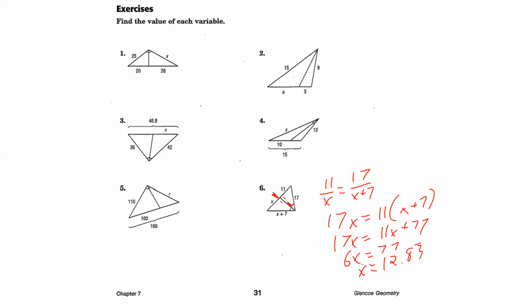All right, on 3, we need to set up the ratios. We have the two sides from the angle, right? So I'm going to split those. One goes on top, one goes on bottom, right? But then, what am I saying it equals? Like I said, it equals these two pieces over here. Well, what are those two pieces? The n is on the same side as the 42, but what goes on top? That's the one that might be slightly tricky.